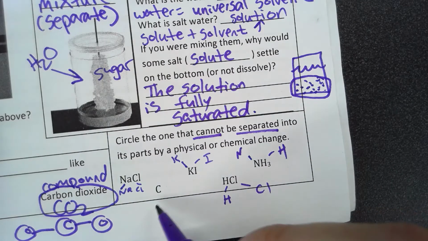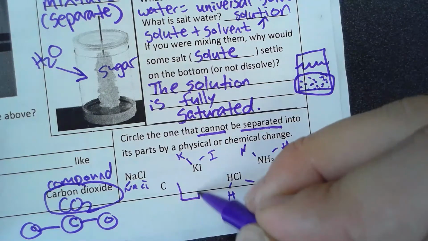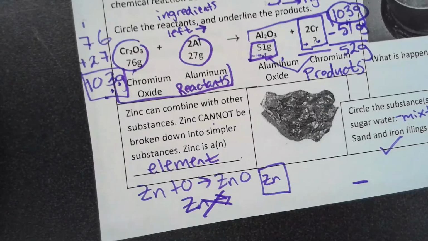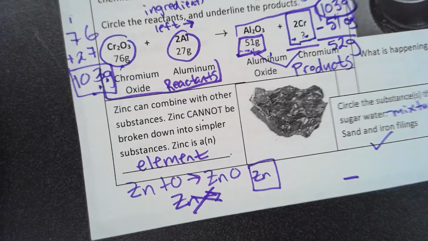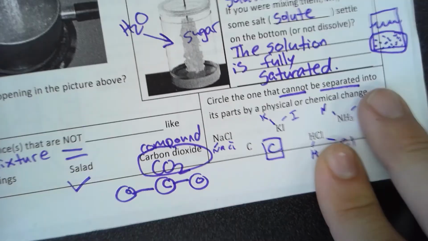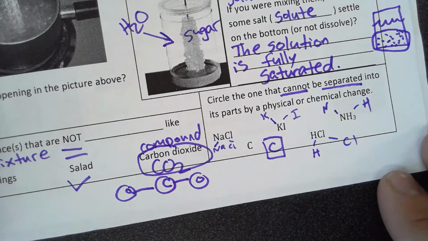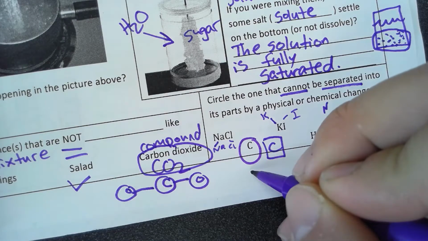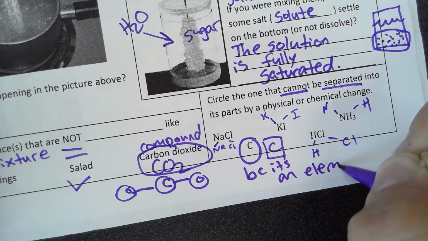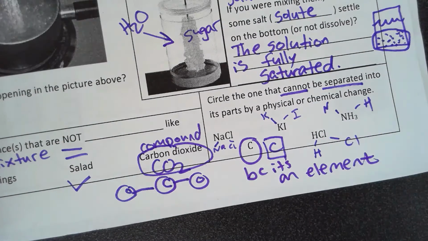Carbon, it's by itself. It's its own little element on the periodic table. Just like this one, I can't break zinc down any further because it's already the smallest it can be. So the only one that can't be separated is carbon because it's an element. It's already at its purest form, or the most basic simplified form.